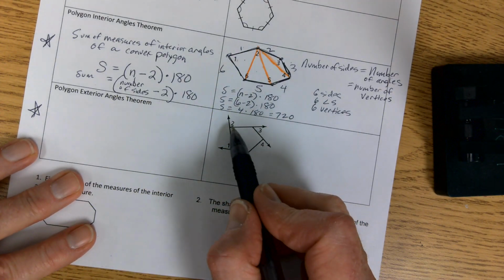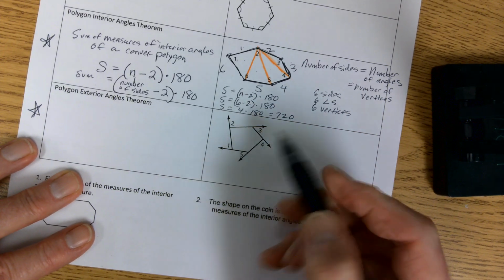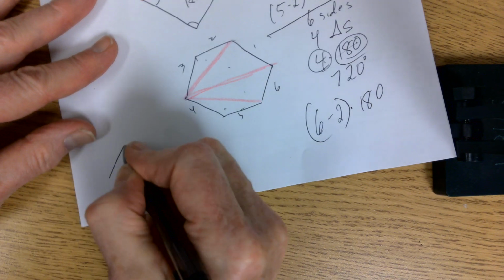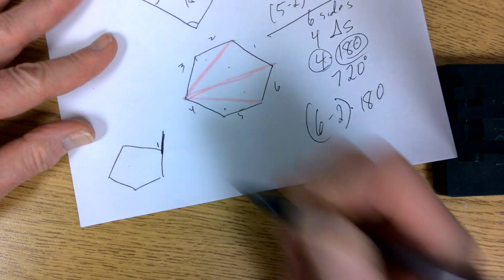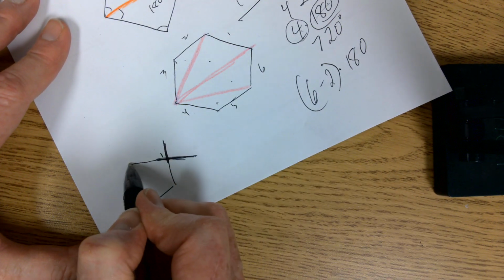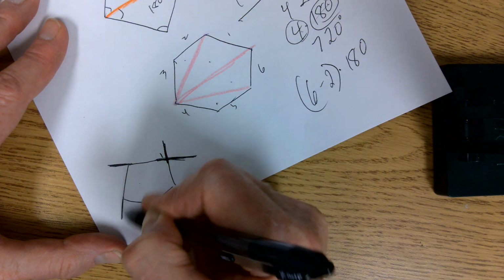Okay, and then the last one. The exterior angles. When you only do one angle at each vertex. Now you are not going to do this. Oh, I don't have a pencil, I don't think. Okay, don't draw 2 angles. So like on this one here, if I have a shape, I only draw one angle. I don't also extend the other side, okay? You just extend one side at each vertex. One side at each vertex.